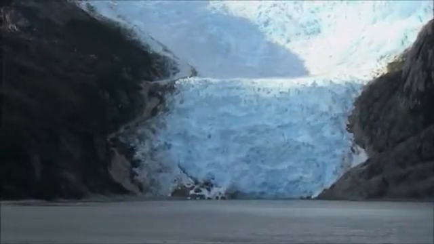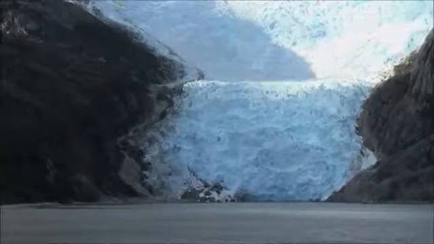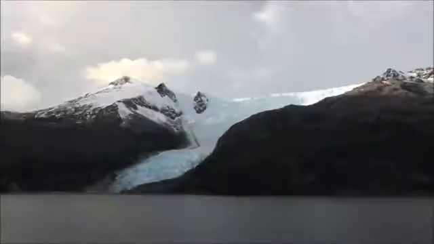As they move, glaciers change the shape of the Earth, making them one of the most dynamic natural features on the planet.